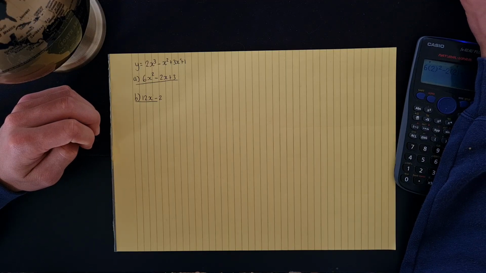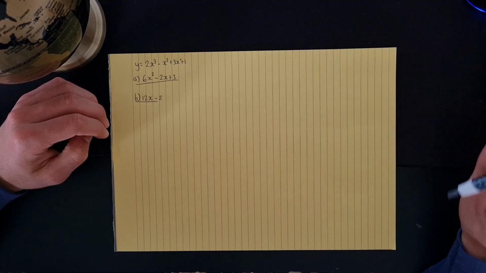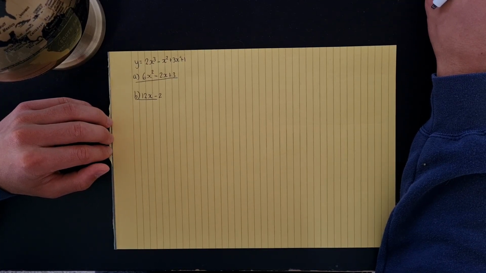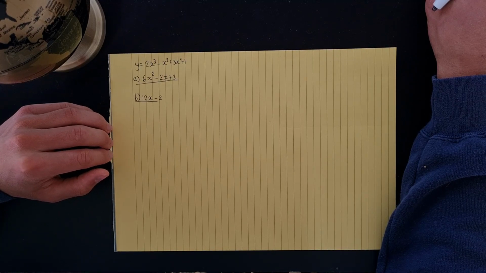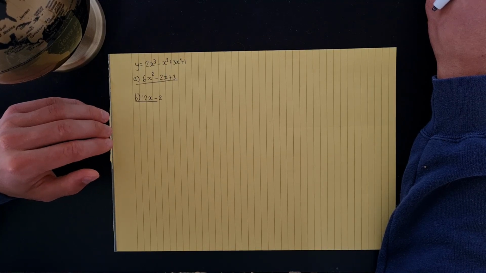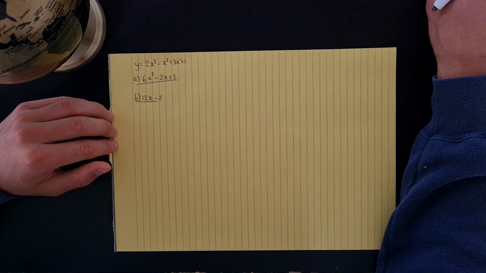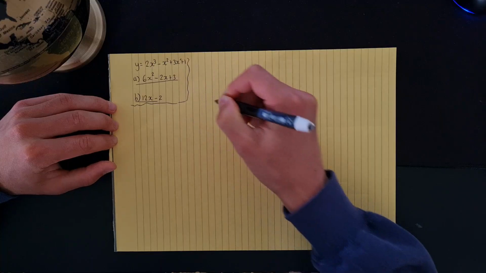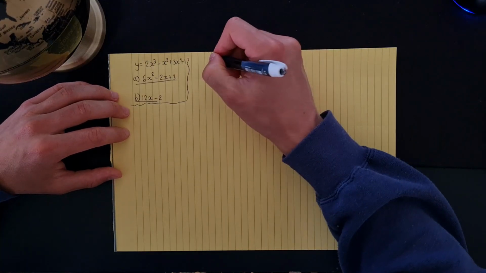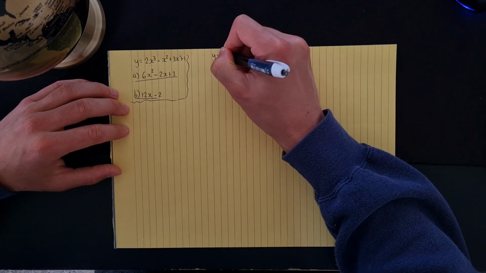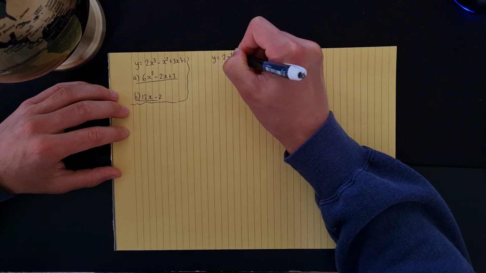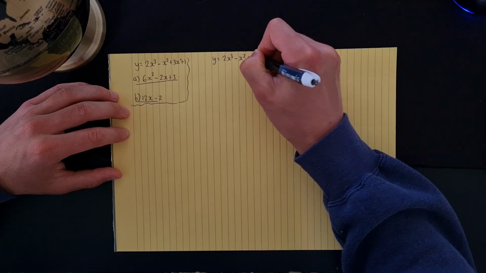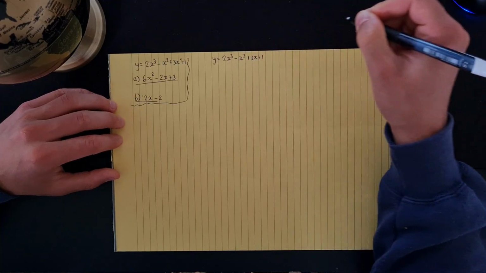Okay. Now we're on to one of the final questions. It's asking us, what is the slope of the tangent to the curve when x is equal to 1? This here is a really nice question. y is equal to 2x cubed minus x squared plus 3x plus 1.